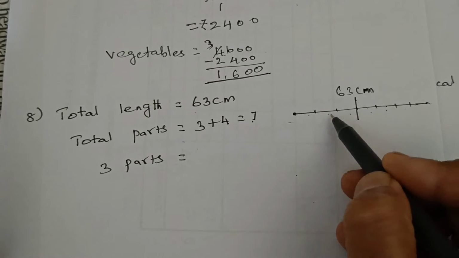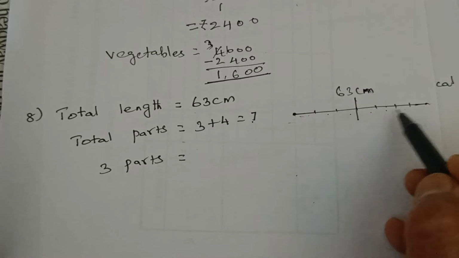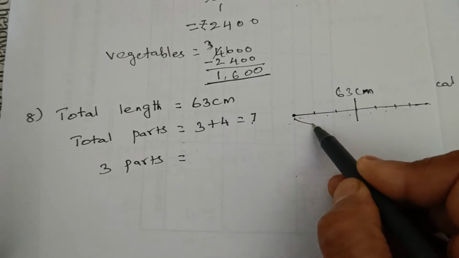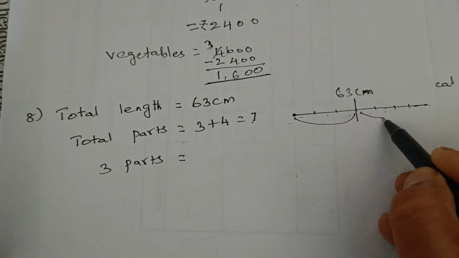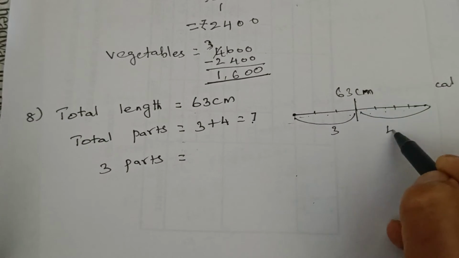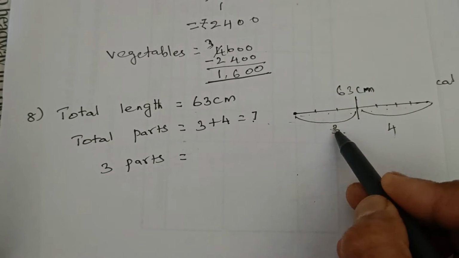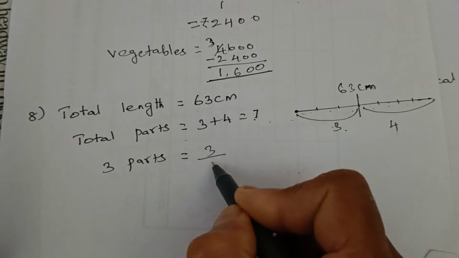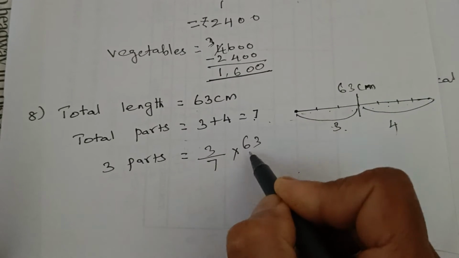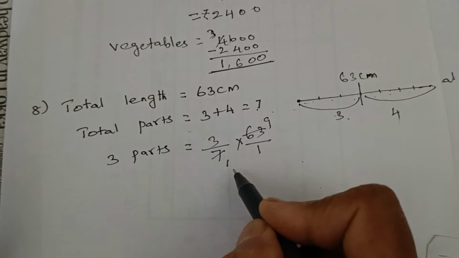The line segment is cut into 2 parts and the first part consists of 3 portions and the second one is 4 portions. Now what is it? We are supposed to find the length of this and the length of the second part. So it is in the ratio 3:4. So total parts is 3 plus 4, 7. So 3 parts means 3 by 7 into what is the total length of the line segment? 63 by 1. 7 ones are 7, 7 nines are 63.